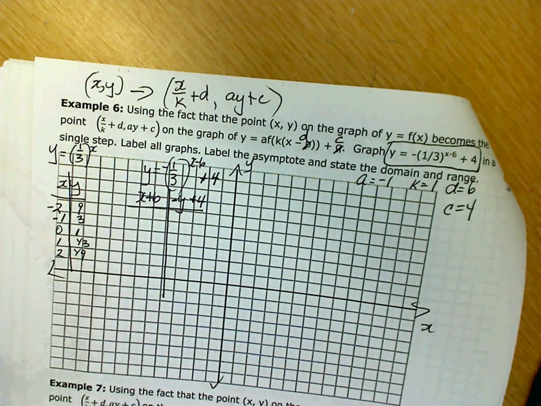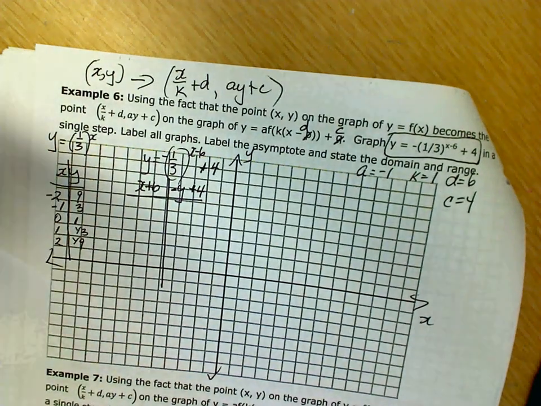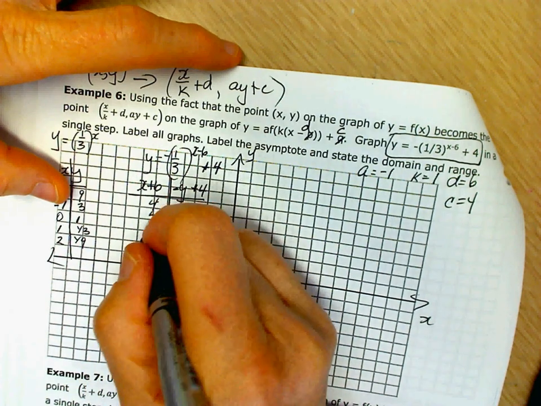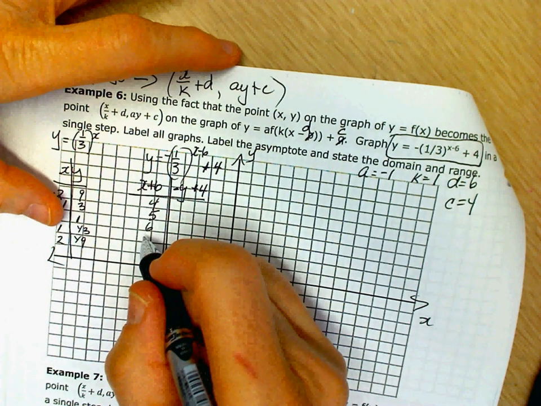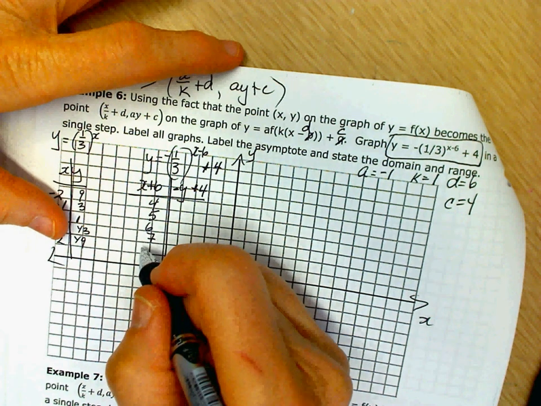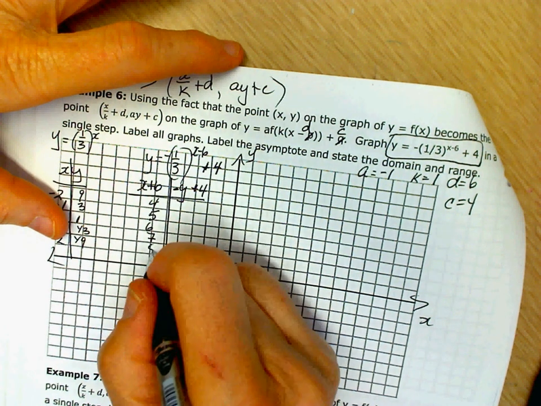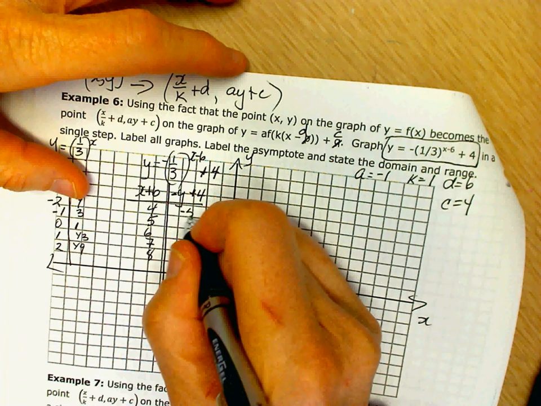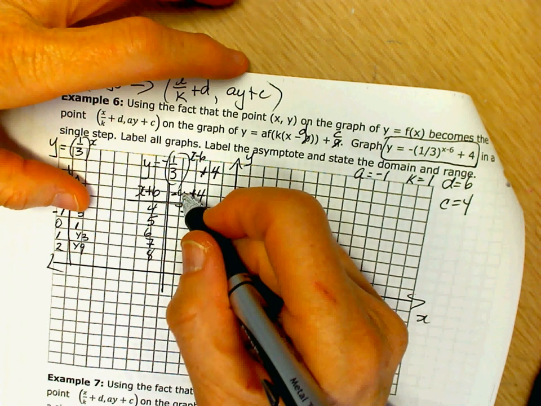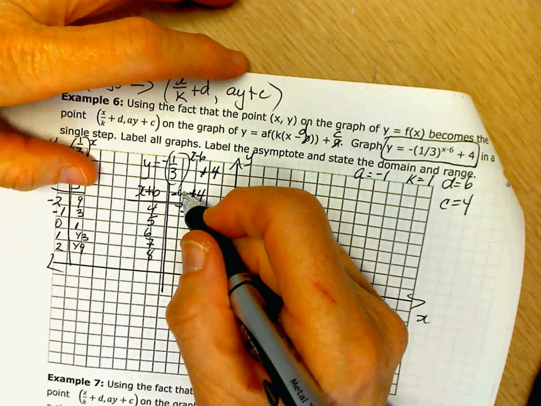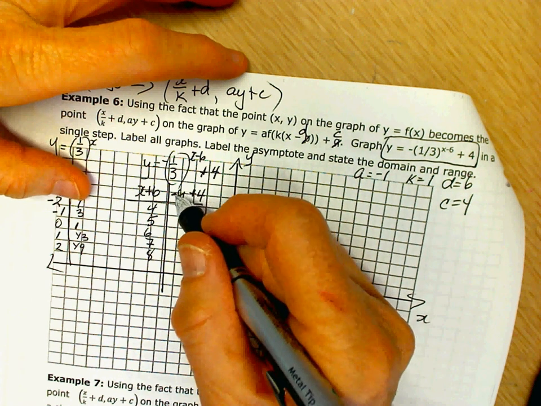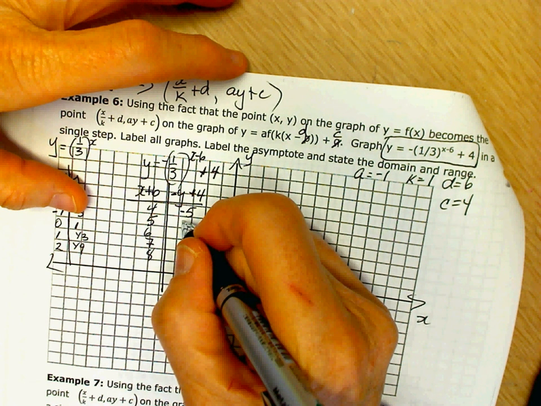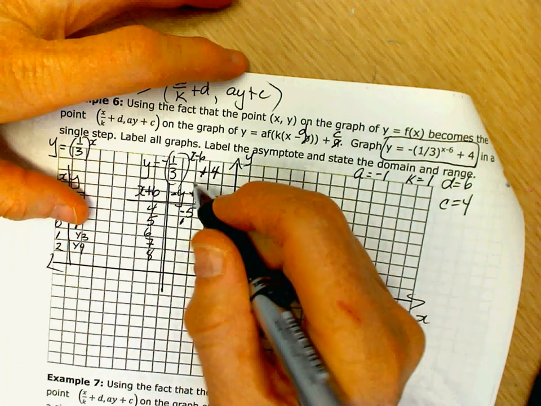So let's plug -2 here, we get 4. -1 here, we get 5. 0, we get 6. 1, we get 7. 2, we get 8. -9 plus 4 is -5. -3 plus 4 is 1. -1 plus 4 is 3, that's good.